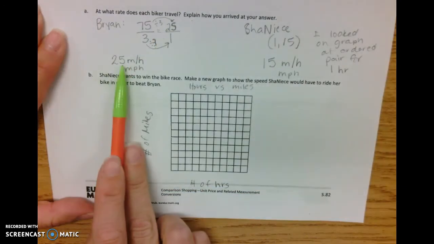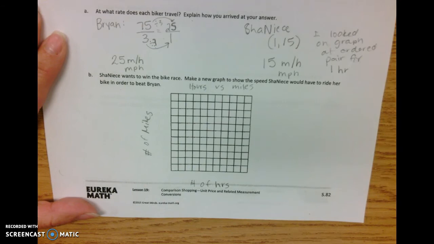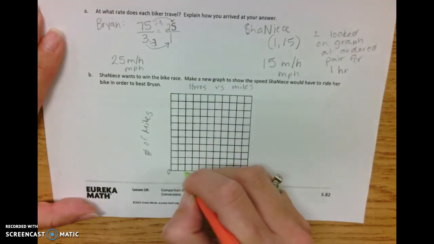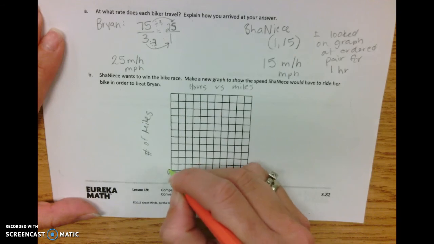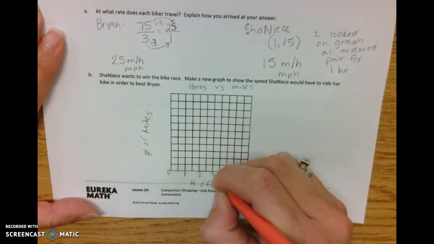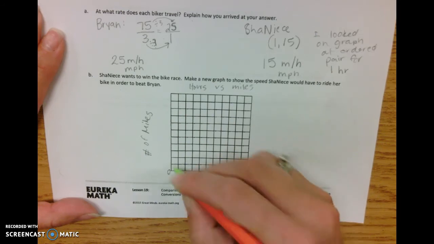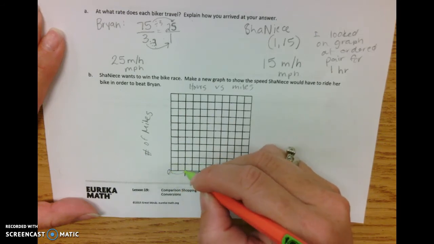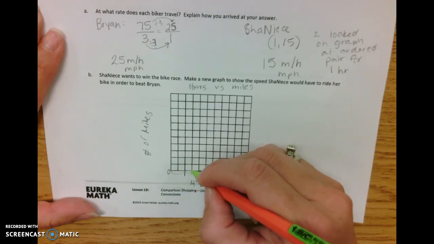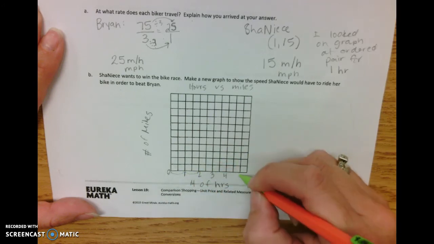And if Brian was going at 25 miles per hour, in order for Shanice to win, she needs to go at least 30 miles per hour. So I'm going to put a 0 here, and I'm going to have a 1 hour here. So 0.5, 1, 1.5, 2, 2.5, 3, 3.5, 4. Make sure that this space is the exact same as this space. You can't put 1 here and then skip a line and put 2.